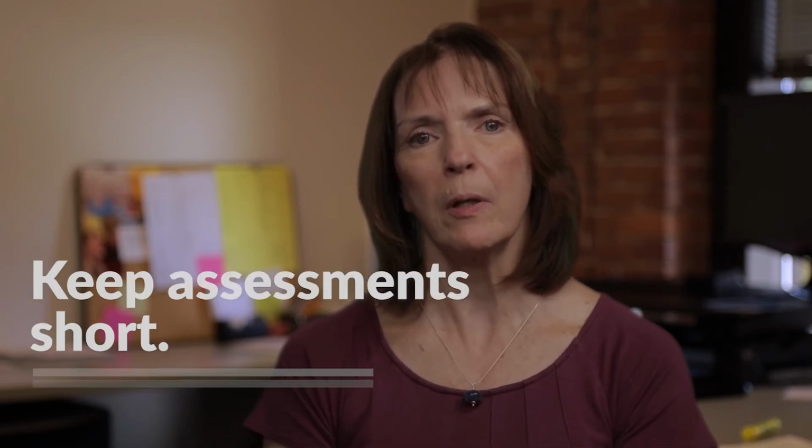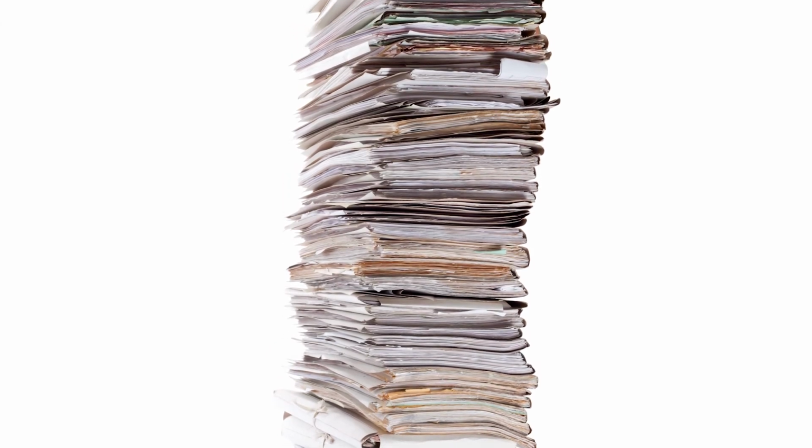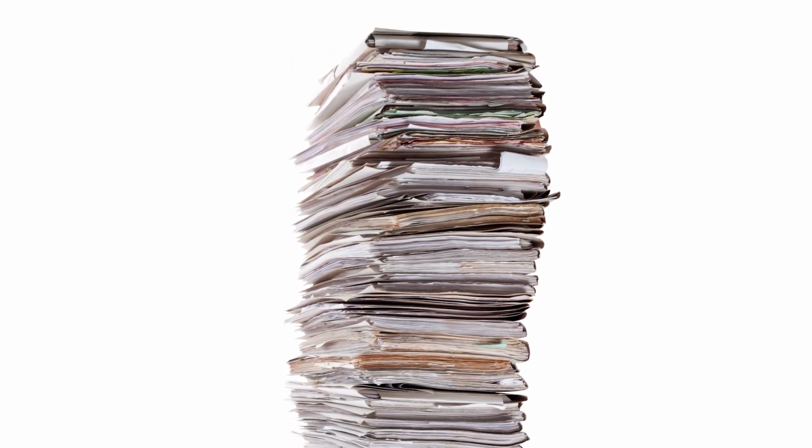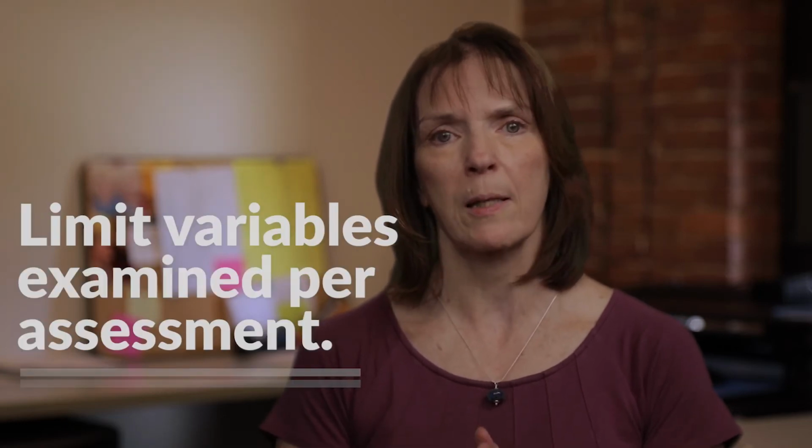At the beginning of the year, educators should keep the assessment simple and short. The temptation might be to give students an assessment that measures all the skills they should know coming in their class. Instead, I challenge teachers to try to tease out the concepts for your subject area that students do recall and those they don't, by limiting the variables they examine per assessment.